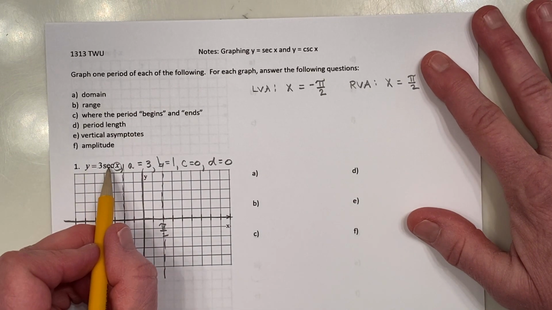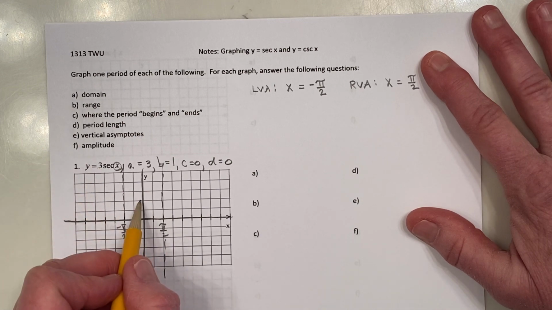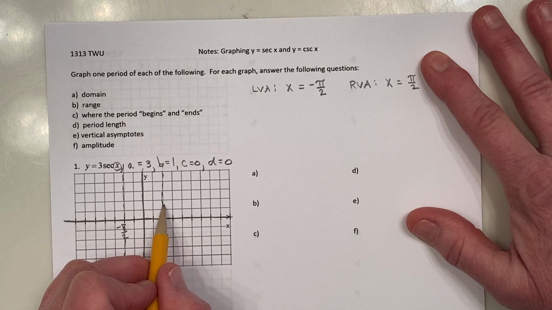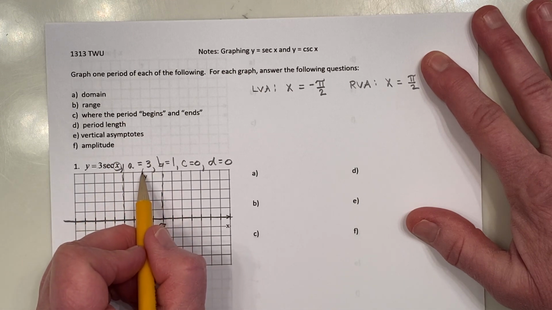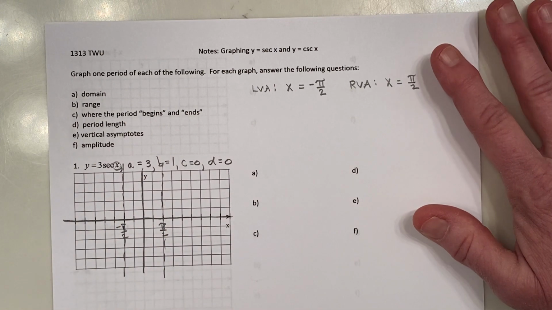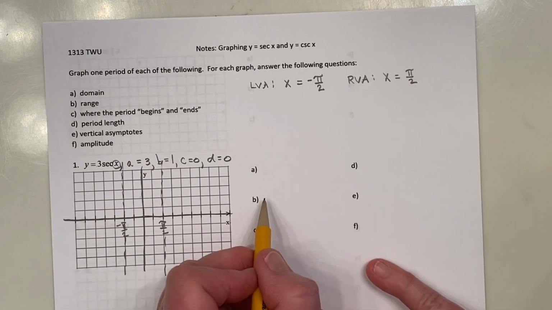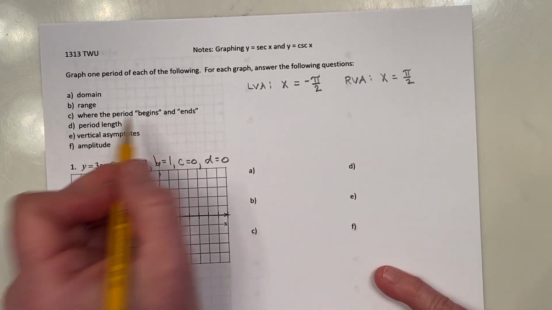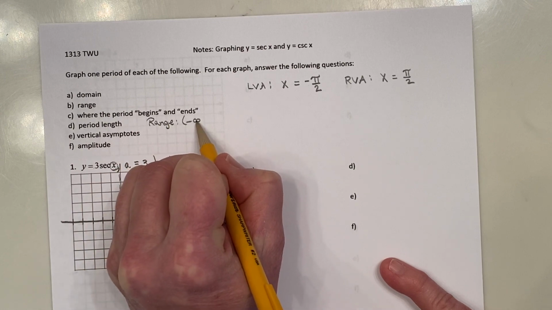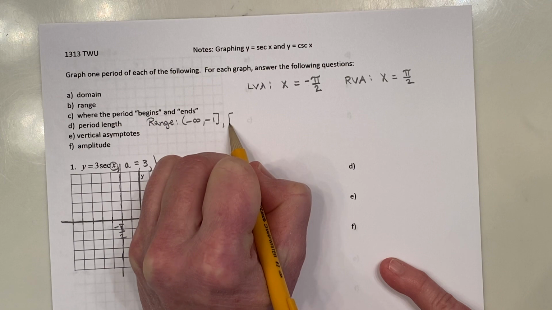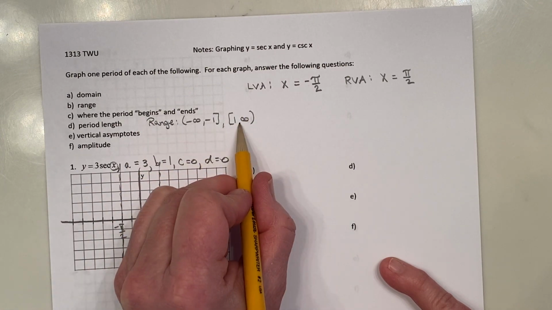All right, since we're graphing secant, we know that unless there's a negative in front, unless A is negative, the graph in between these first two vertical asymptotes should open upward. And it will, but we also have to tackle where. Where are we going to plot the upward points and the downward points? Well, to get the range, which is part B, this is what I would suggest for range. I would write the range down of the parent function. And then I'm going to look at the A and D values to make any changes to the range.